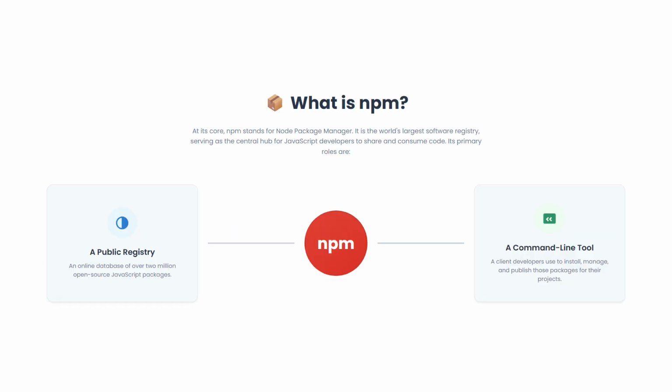So, first things first. What even is NPM? The name stands for Node Package Manager. At its heart, it's basically the biggest library in the world for JavaScript code. A library? So, like, a place you go to borrow code that other people have already written? You got it. It has two main parts. First, there's the public registry. Think of it as this massive online database with over 2 million little packages of code just waiting for you to use. 2 million? Wow. Okay, and the second part?